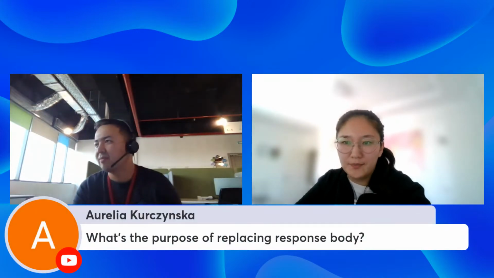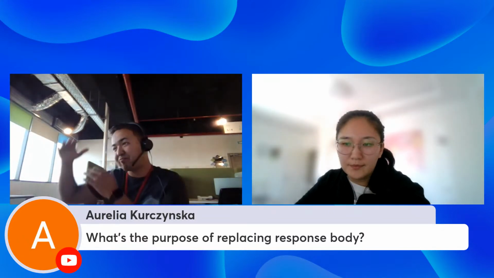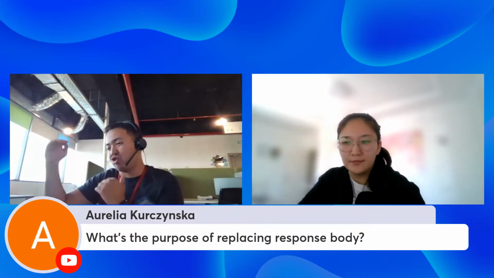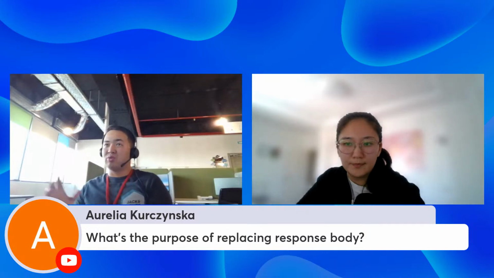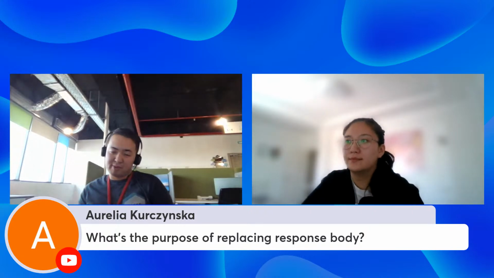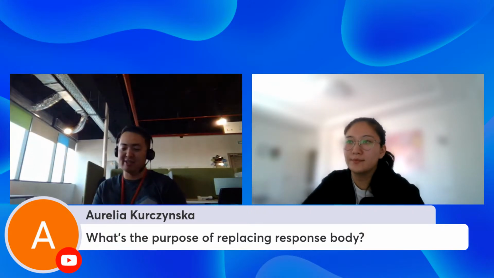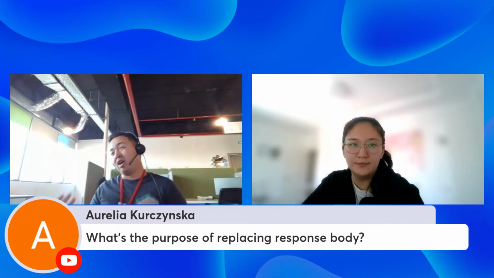Another question from Aurelia. What is the purpose of replacing the response body? For example, in JSON we have structured fields, and each field will go to some prepared field in the client. So the purpose of replacing the body is to check, for example, the behavior of some fields, the behavior of the client.